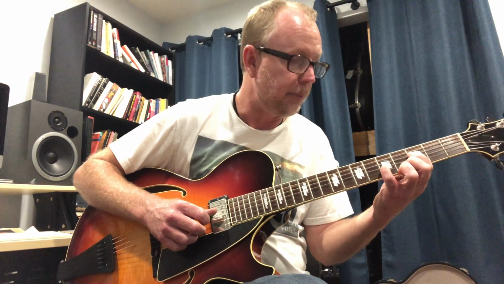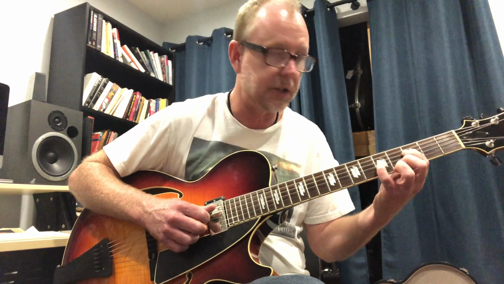So we have C minor 7. And then once again, the melody goes down, A flat to E flat, but both of those notes are found in the F minor 7. So why move chords around? You got the idea? So C minor 7.